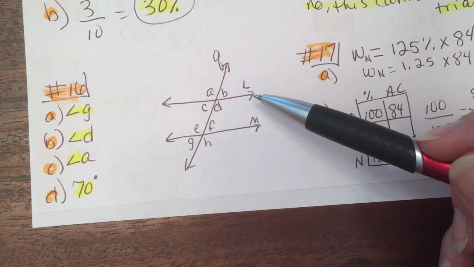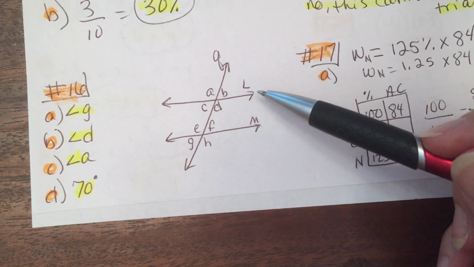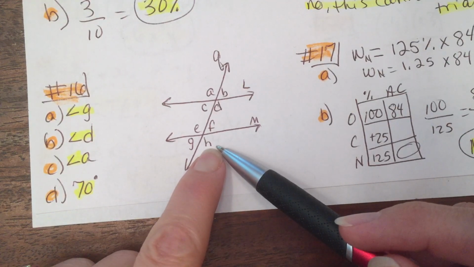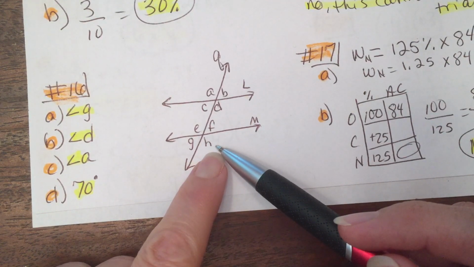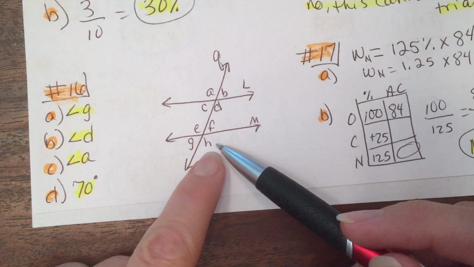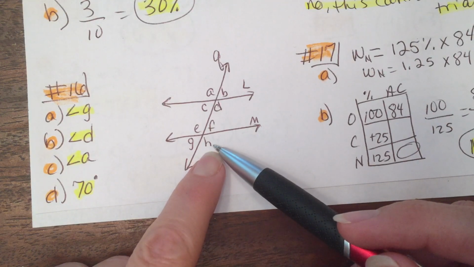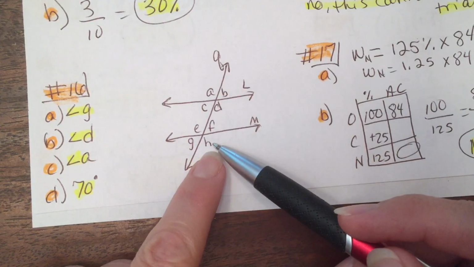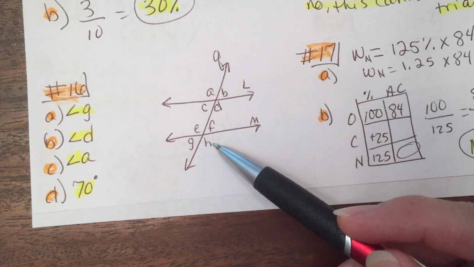C says which angle is the alternate exterior angle to angle H. So here's H. Alternate means the angle we're looking for has got to be on the other side of the transversal. Exterior means it needs to be outside the parallel lines. So it's angle A. A and H are alternate exterior angles.